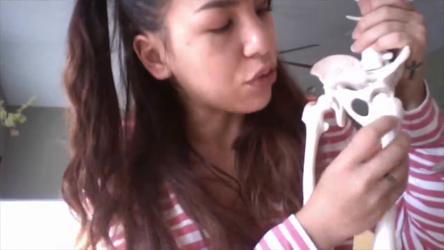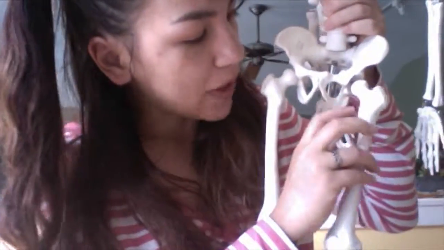Now we'll move on to the leg. First, we will start with the femur, and the femur is the largest, sturdiest bone in the human body. So first, we have the head of the femur, which articulates with the acetabulum, as I mentioned previously. We have the greater trochanter, which is this bony protrusion here, as well as the lesser trochanter, which is the medial trochanter. On the distal end, we have the adductor tubercle.